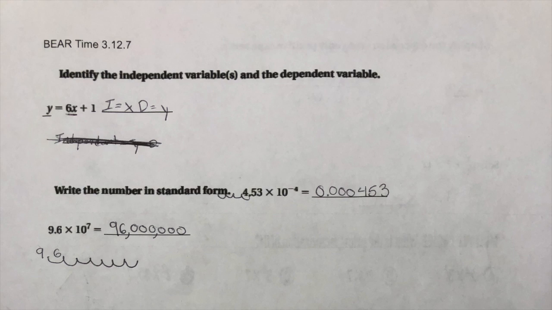Side 1. Identify the independent variable or variables and the dependent variable. You have y equals 6x plus 1. Your independent variable is going to be x because it is not affected by what y is. But because it's y equals, your y depends on what x is. So your dependent variable is y and your independent is x.